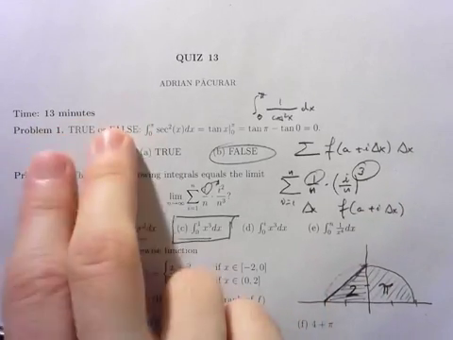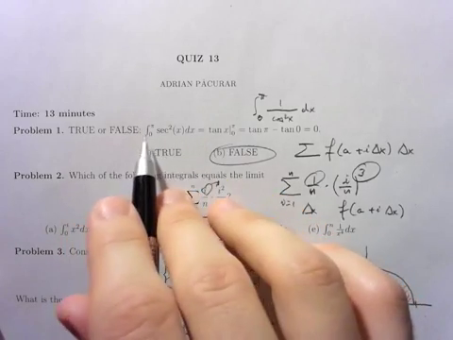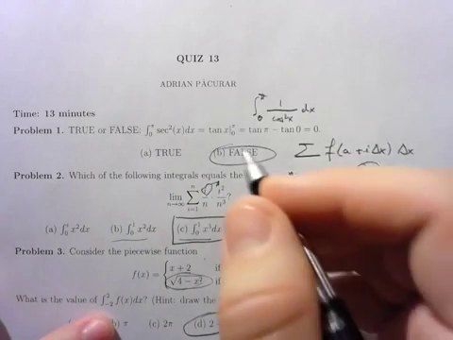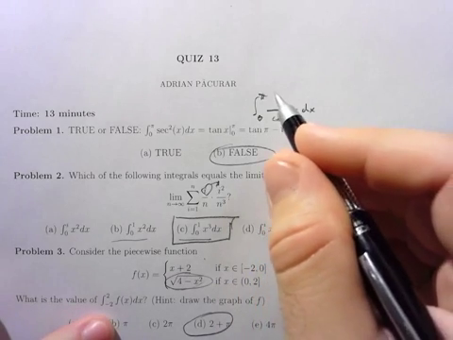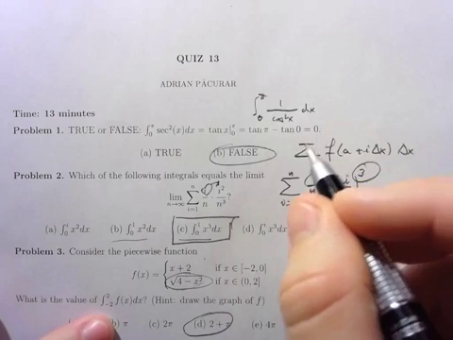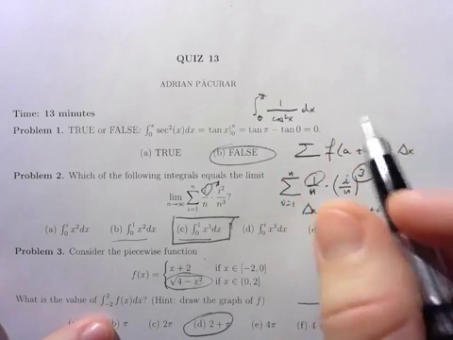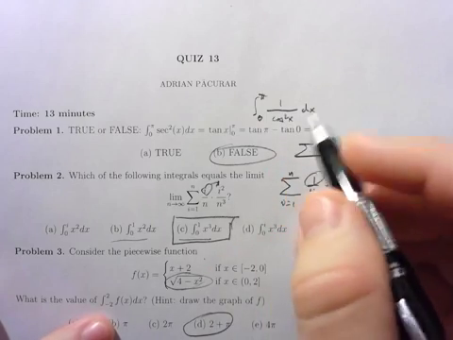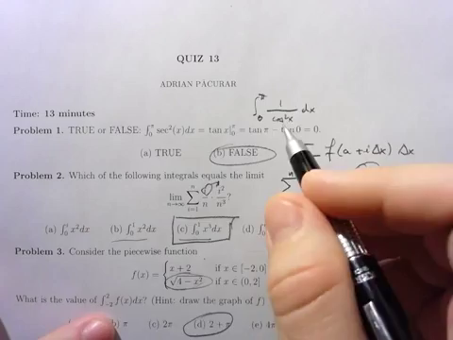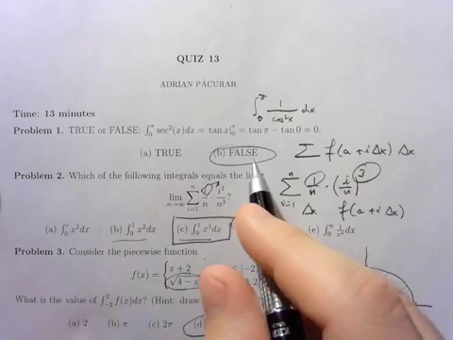Let's look at problem 1. This is a true or false problem, and I'm asking you whether this computation of the integral from 0 to pi of secant squared is true. Now, secant is 1 over cosine, so all I'm doing is integrating 1 over cosine squared between 0 and pi, and we know that cosine is 0 at pi over 2, therefore 1 over cosine has a vertical asymptote, a discontinuity at pi over 2, and therefore the fundamental theorem of calculus does not apply, which means this computation is incorrect. This is a false statement, so the answer is B.